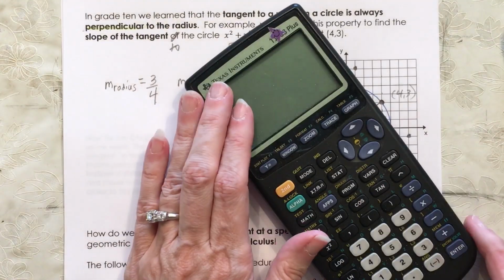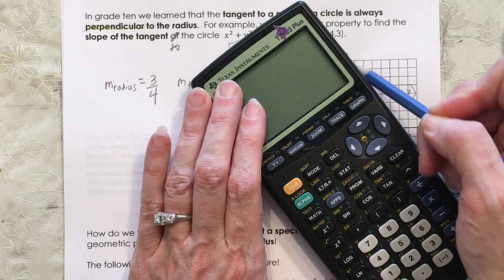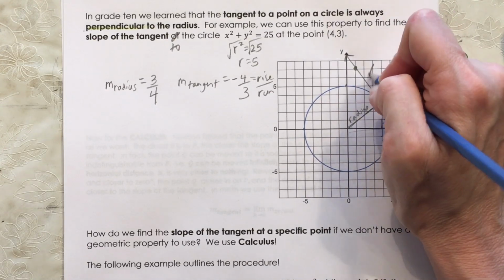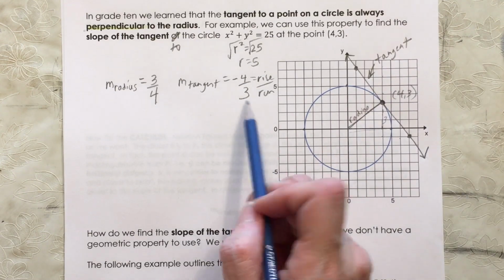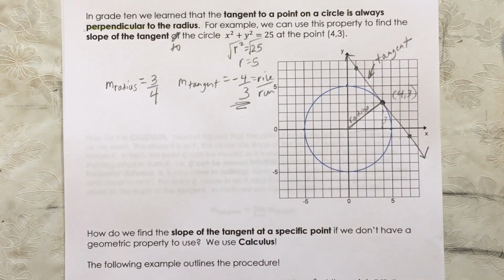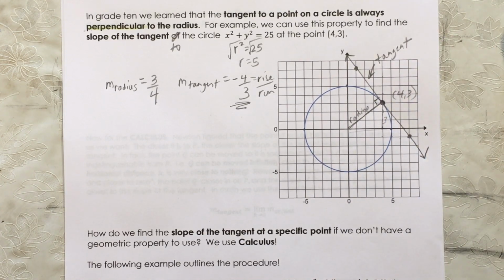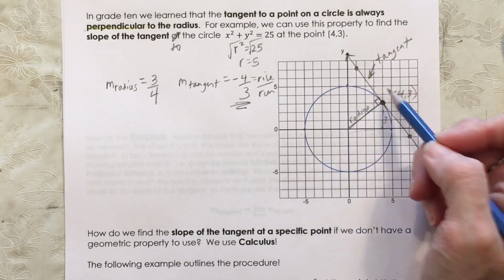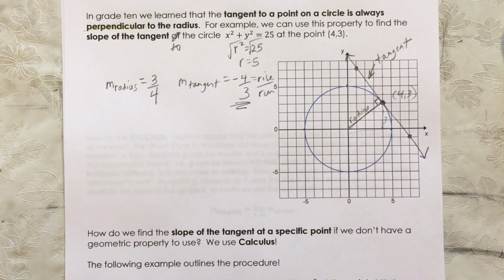My graphing calculator is more straight here. And this would be our tangent right here. And we know that its slope is negative 4 over 3. Okay? And these are perpendicular to each other because we have a circle. So again, tangent touches a curve at only one point. So in this case, the curve is our circle, and it best resembles the slope of that curve at that specific point.